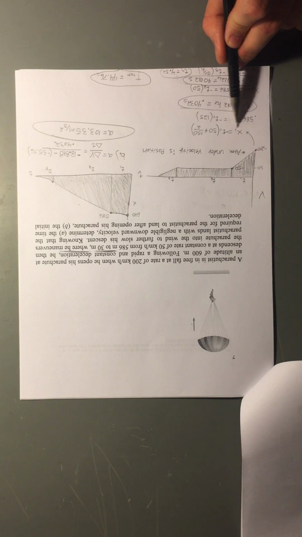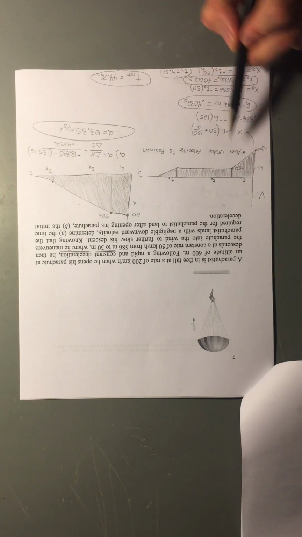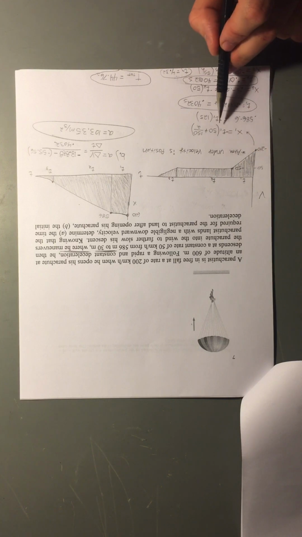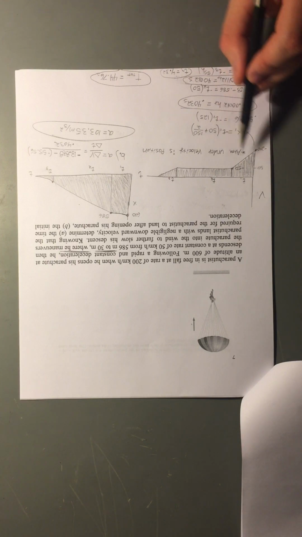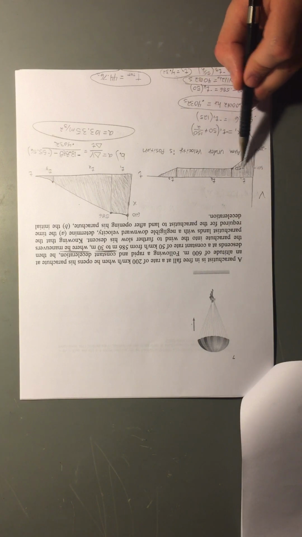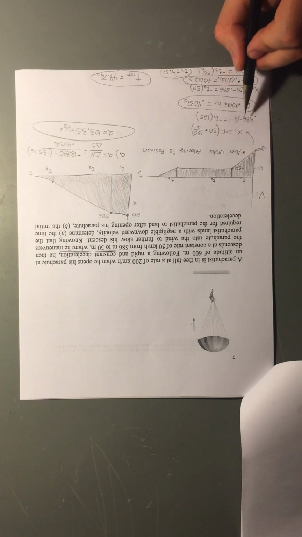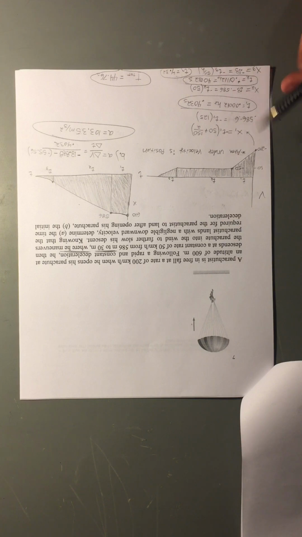So we have x1 equals t1, negative t1 because it's under the x-axis, so it's a negative area, times the area of this square plus the area of this square. And then we just simply solve this, and that gives us t1. When I did this problem, I did not convert units yet, which it probably would have been easier to do at the beginning.